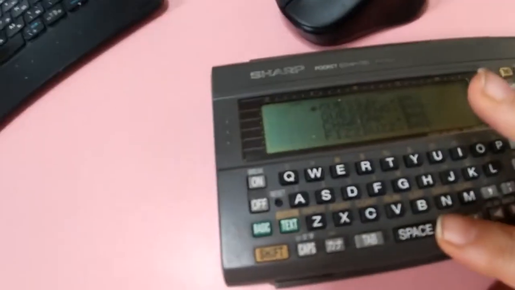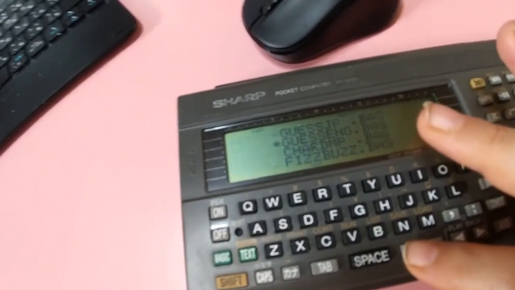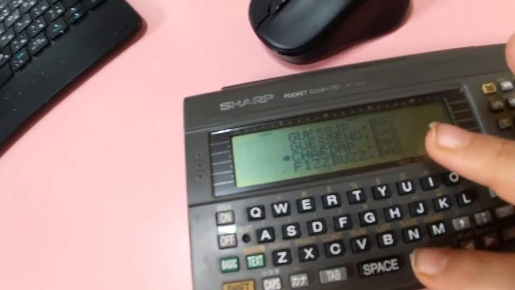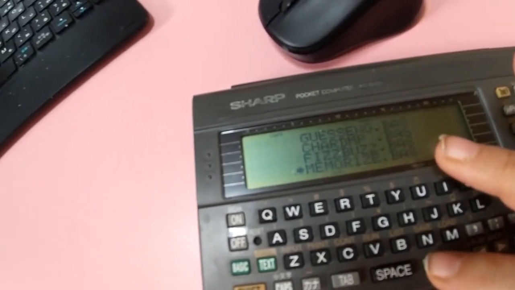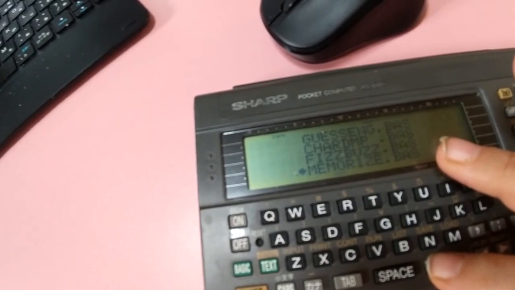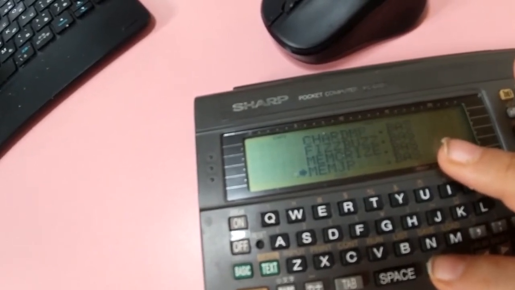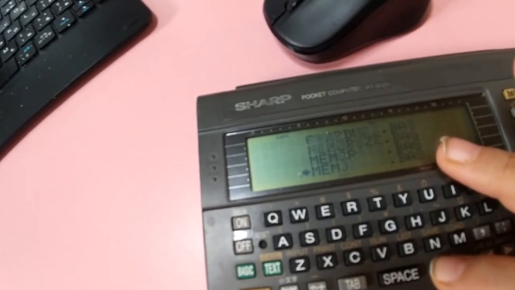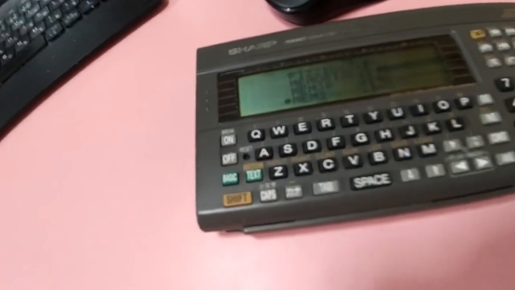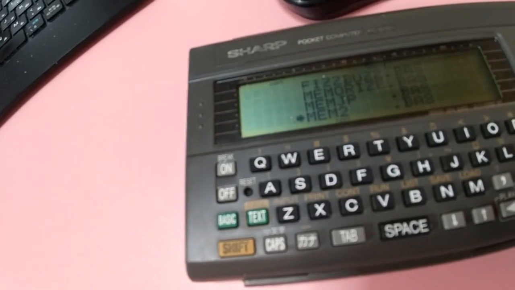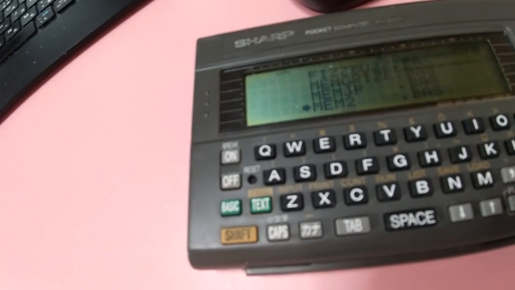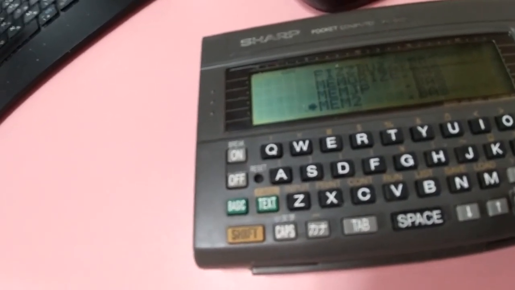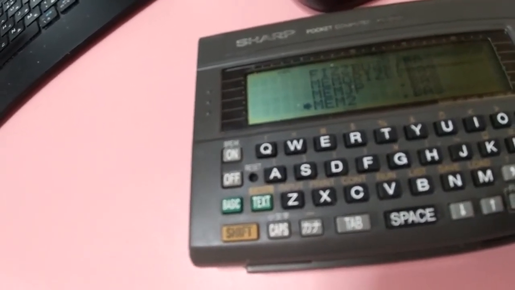So the first program is guess my number in Japanese. The second one is guess my number in English. The next one is chardump. The next one is fizzbuzz. The next one is memorize.bas in English, and the next one is memorize in Japanese, and the next one is memorize 2. The reason I made two versions of memorize is that the first one waited 2 seconds, but it's really hard that way. It just waits 2 seconds and then you have to type it in.